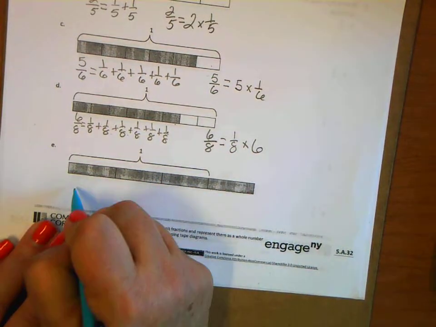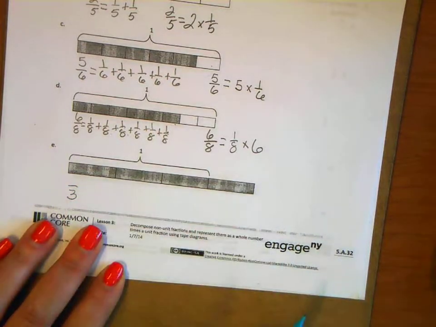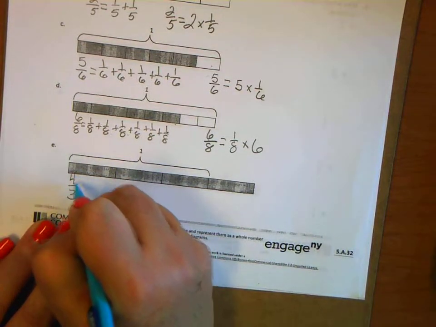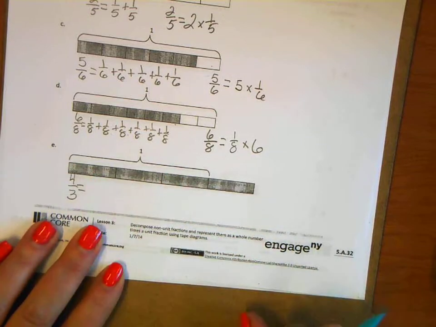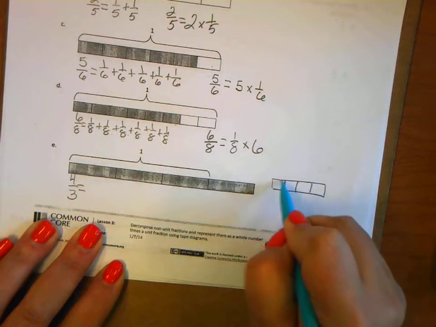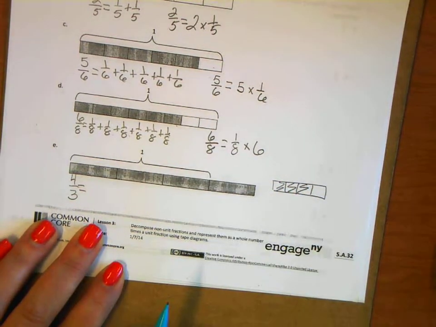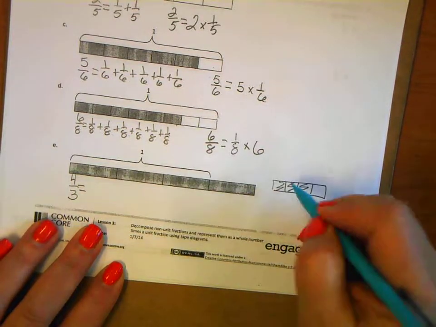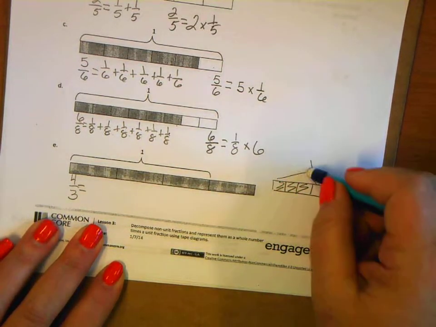Right? How many thirds are there? 4. So this fraction is 4 thirds, not 3/4. 3/4 would look like this. Okay, that's 3/4, and this would be the whole. Whoops.